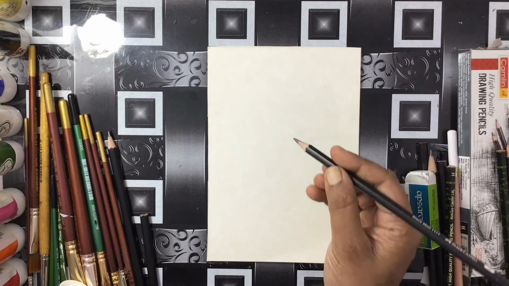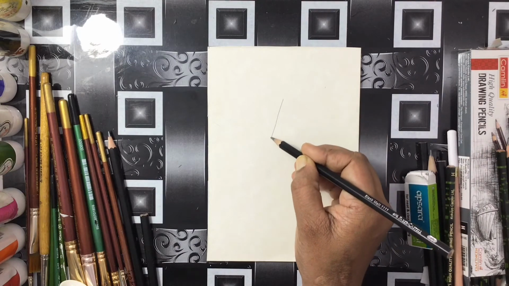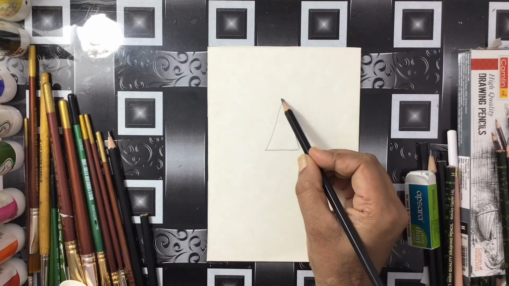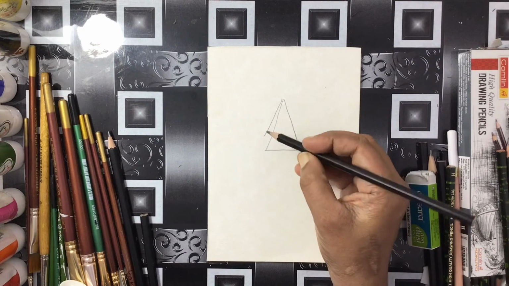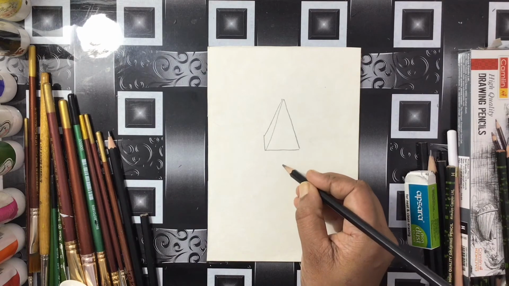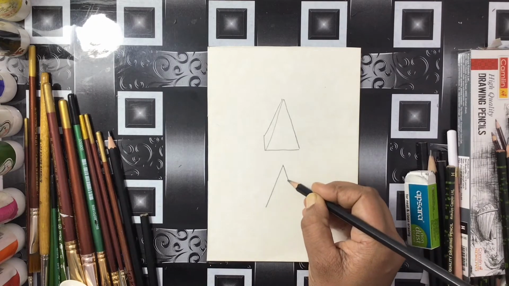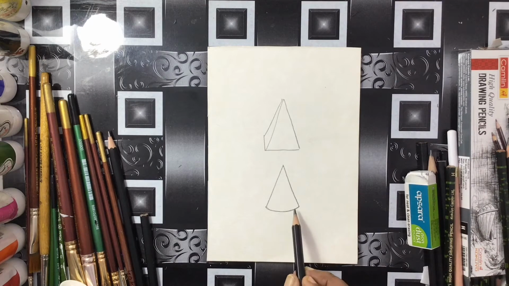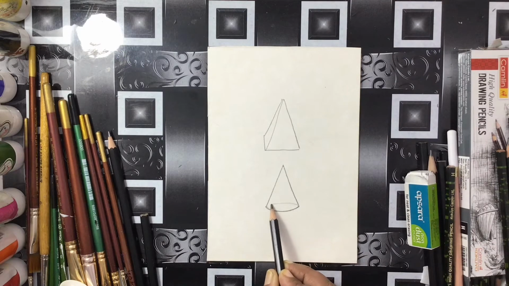The next shape is the pyramid. For this, first make a triangular shape, then from that make a line like this and join this. We get a pyramid. Also for getting a cone, you can do the same thing. First draw a triangle and make a curved line like this, same as before. This will give you a cone shape.